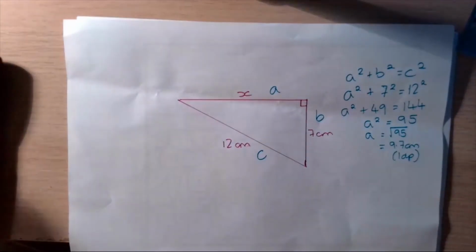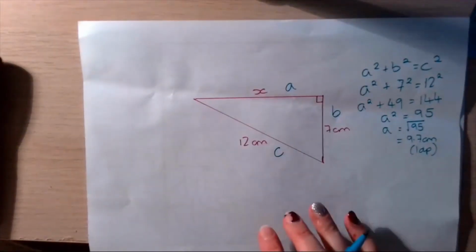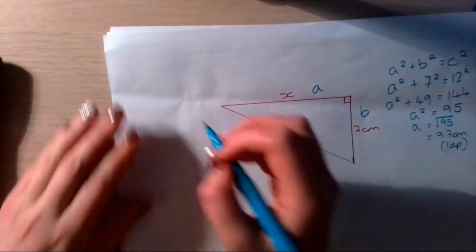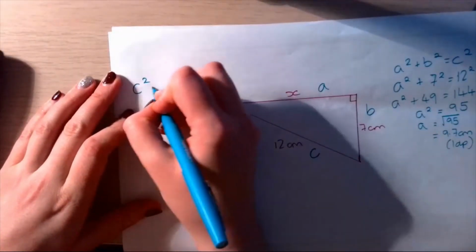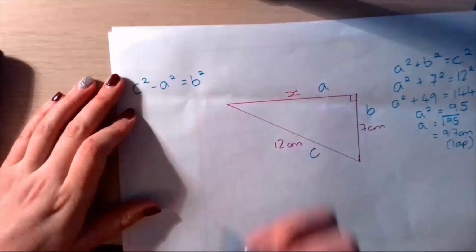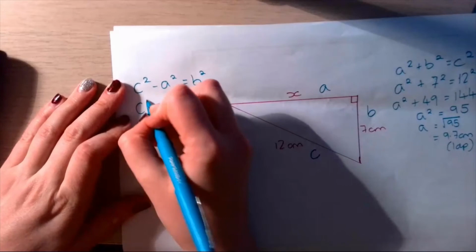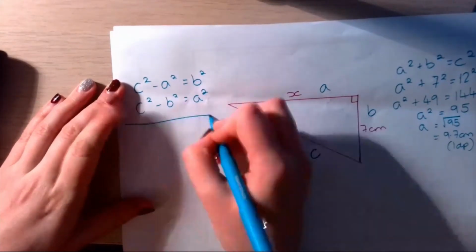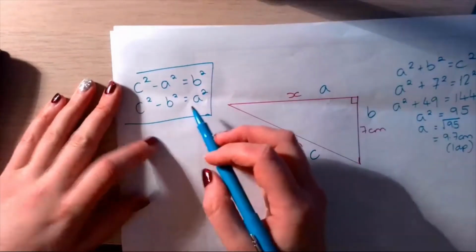Now the other way, which some people prefer, is remembering a second formula: c squared minus a squared equals b squared, or alternatively c squared minus b squared equals a squared. If you want to use that, that's absolutely fine.